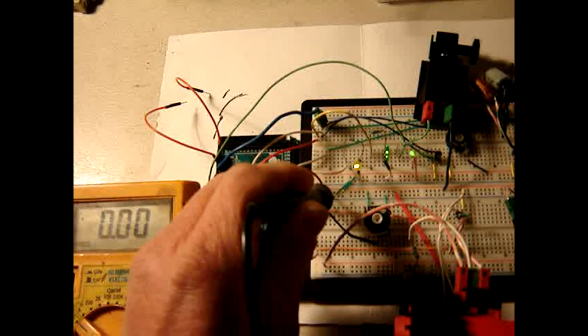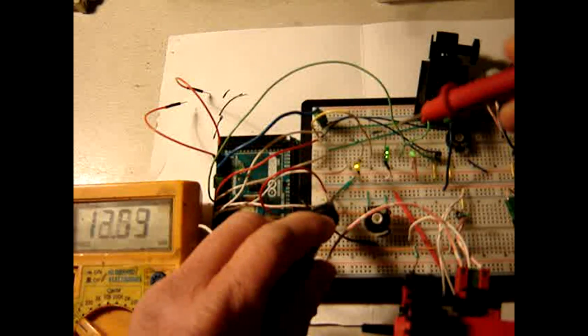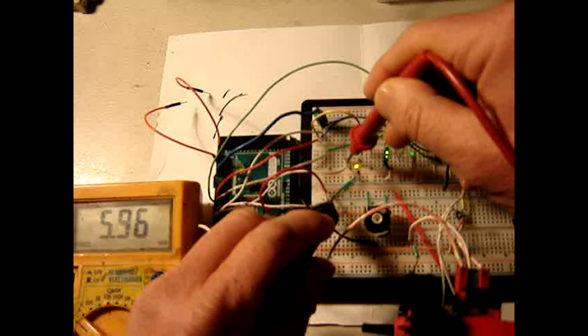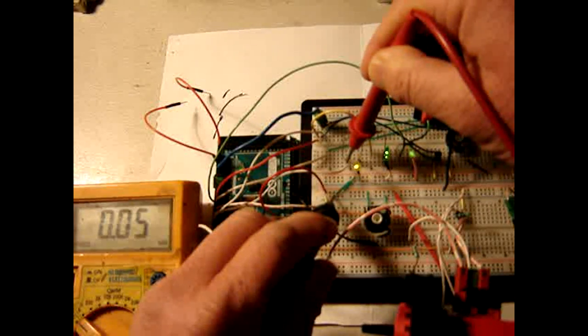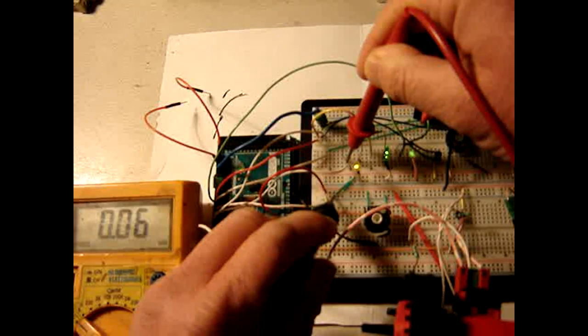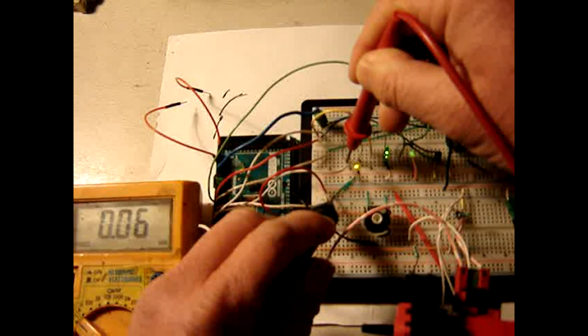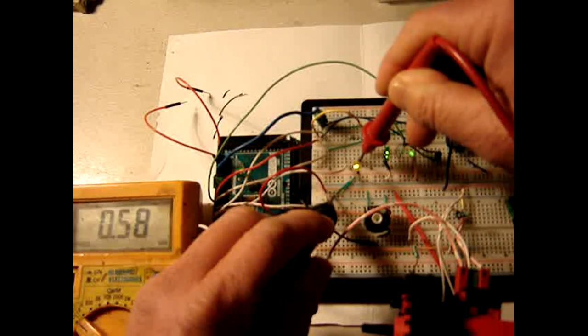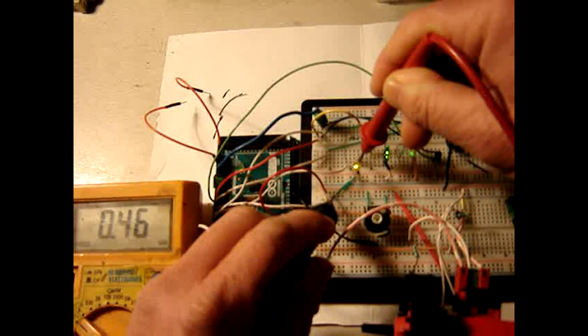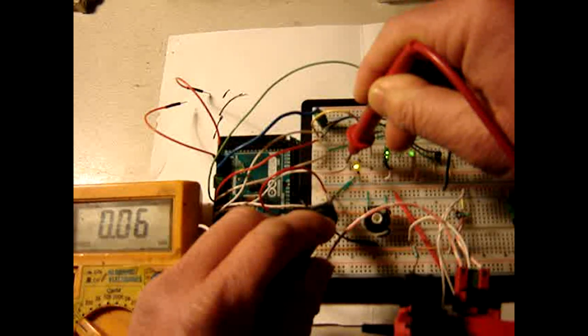I'm measuring now from mass to here, and this says clearly 60 Hz. This says some 400 Hz, but this is 60.